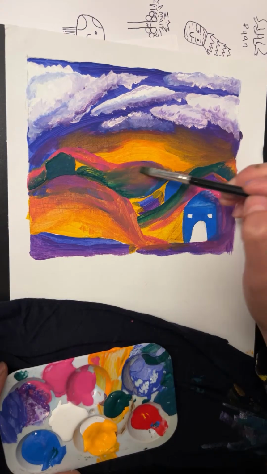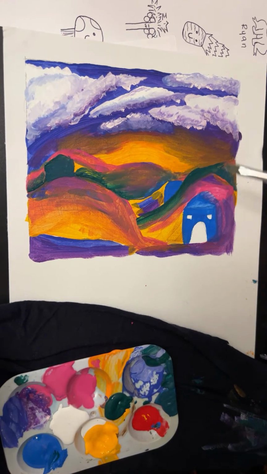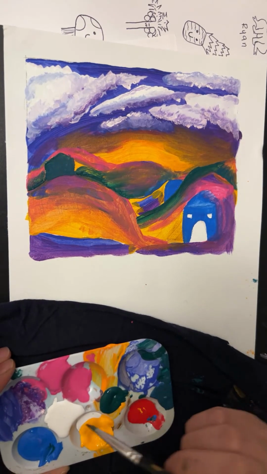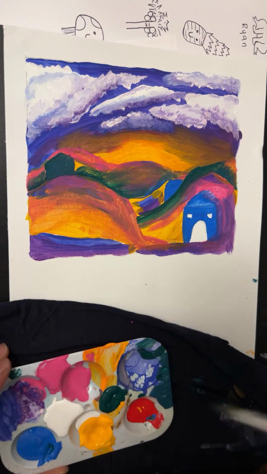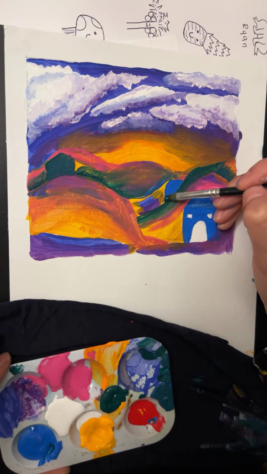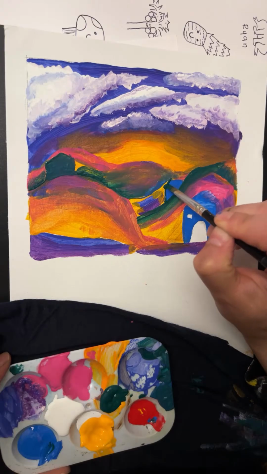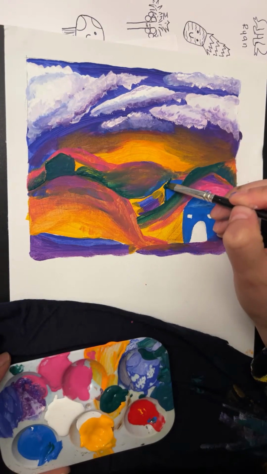But one way that you can get around this, well, there's two ways. One is you can simply wait, come back, and use layers to really get around the transparency of the low quality paint.